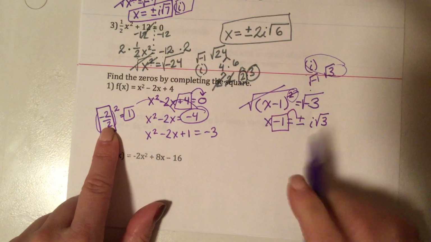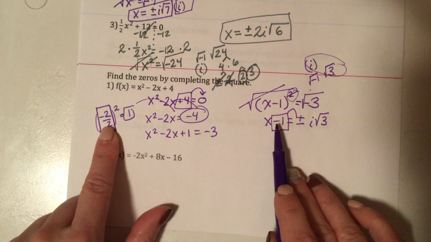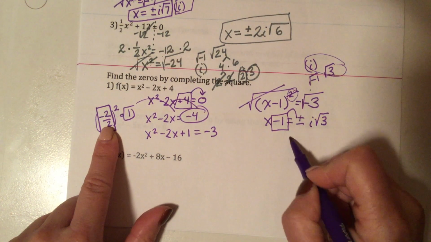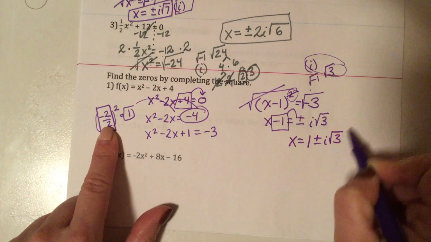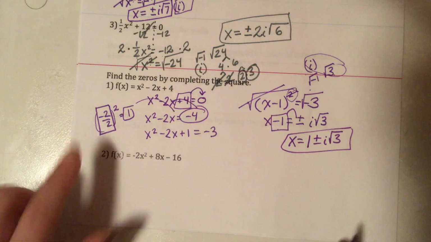Last step, I need to move this minus 1. In order to move a negative 1, I add it over. So x would equal a positive 1 plus or minus an imaginary square root of 3.